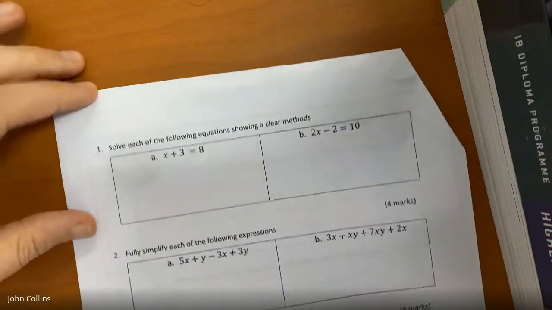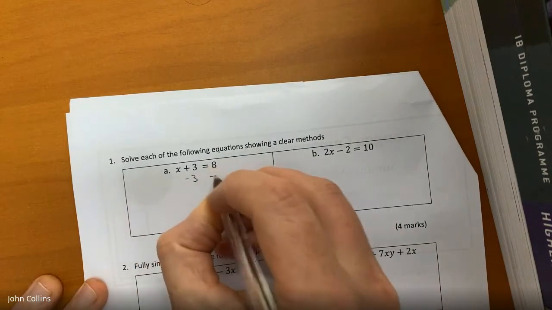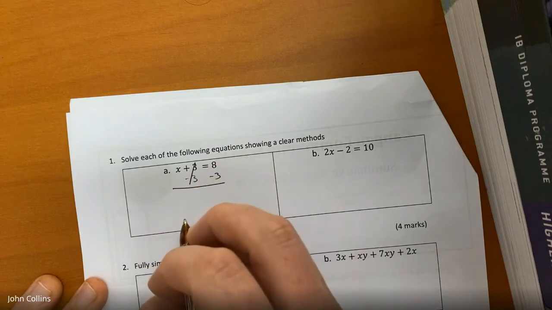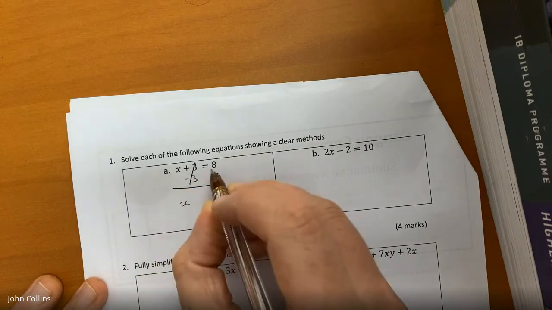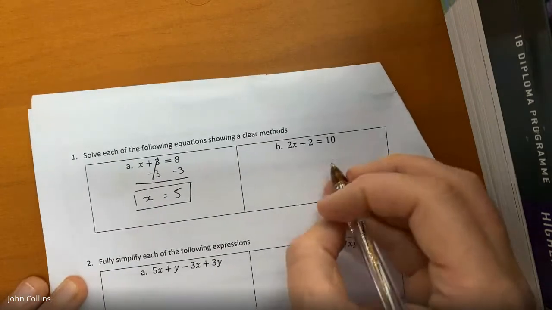All right, let's get going. I need to get rid of the plus 3 here to solve the equation, so I'm going to do the opposite and subtract 3 from both sides. x comes down here, and 8 take away 3 is 5. So that is solving equations.